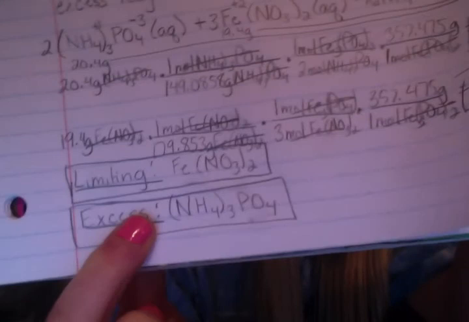So for the limiting, you're going to write Fe(NO3)2, and again, that's because it was the least number. And then the excess is going to be the larger number, which is the 24.5 grams of Fe3(PO4)2. And we got that by starting out with the ammonium phosphate. So you're going to write, for the excess, (NH4)3PO4. And that is your excess reagent. And that is how you do that.